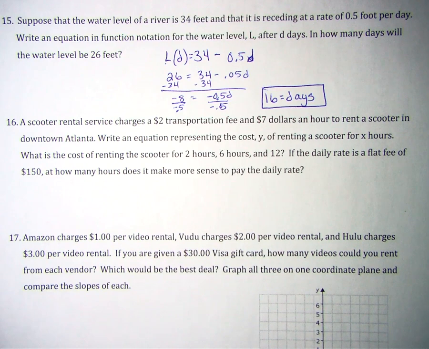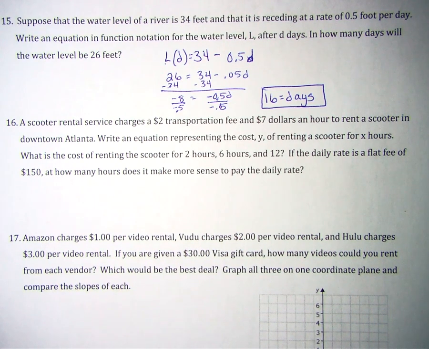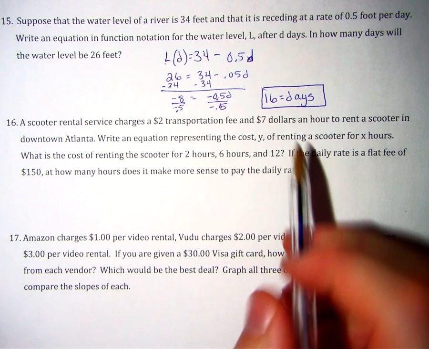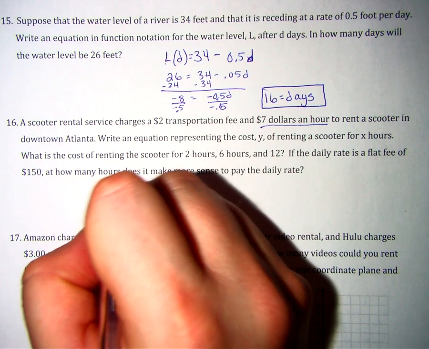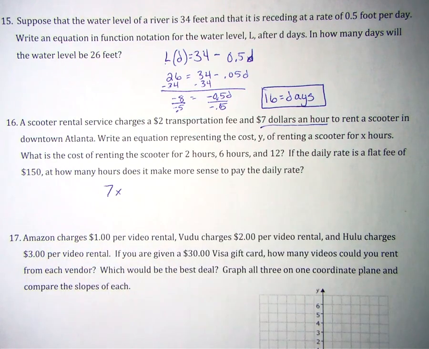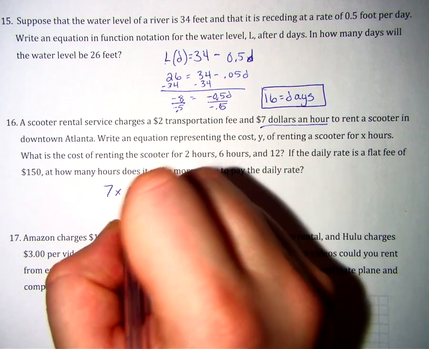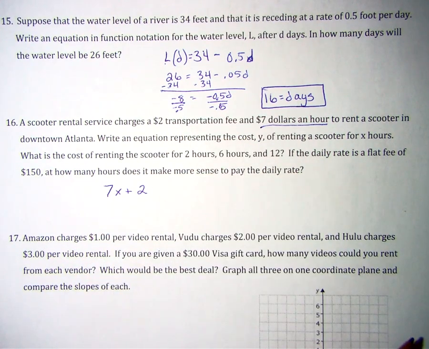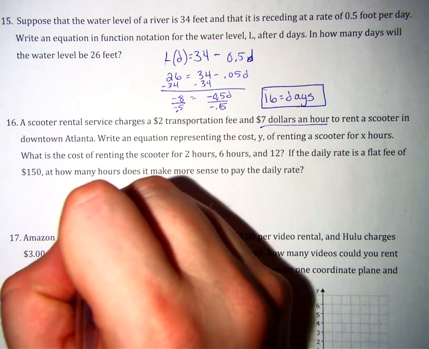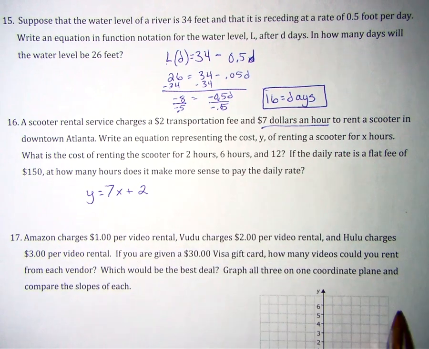A scooter rental service charges $2 transportation fee and $7 an hour. Well, anytime we see $7 an hour, we should realize that something is getting multiplied by that $7. That's the quantity of hours. And in addition to the $7 per hour, we're paying a $2 transportation fee. Write an equation to represent the cost, y, of renting the scooter for x hours.